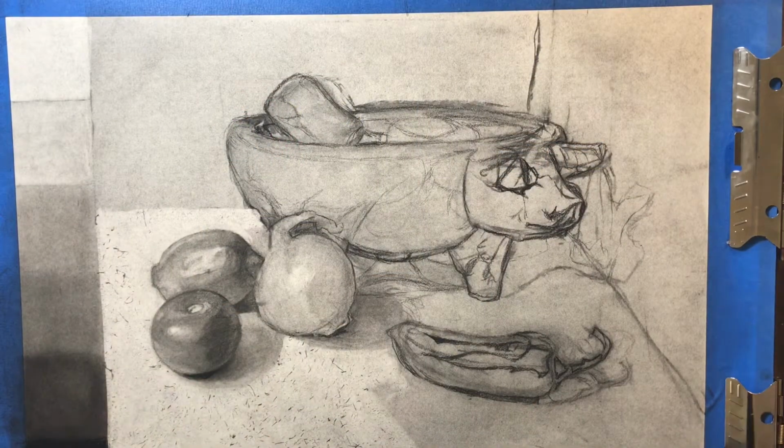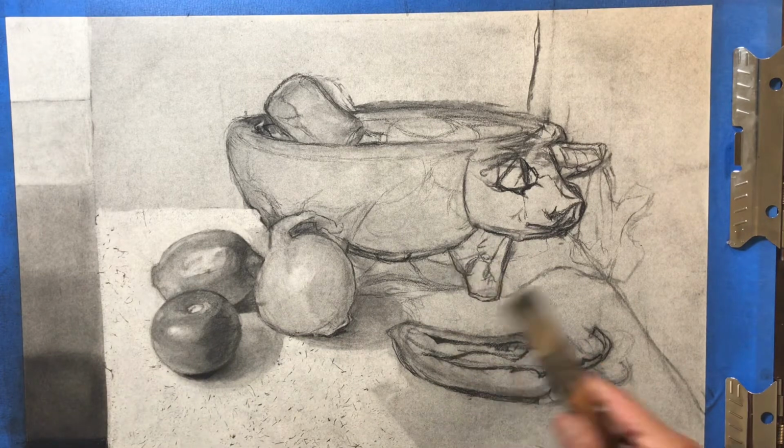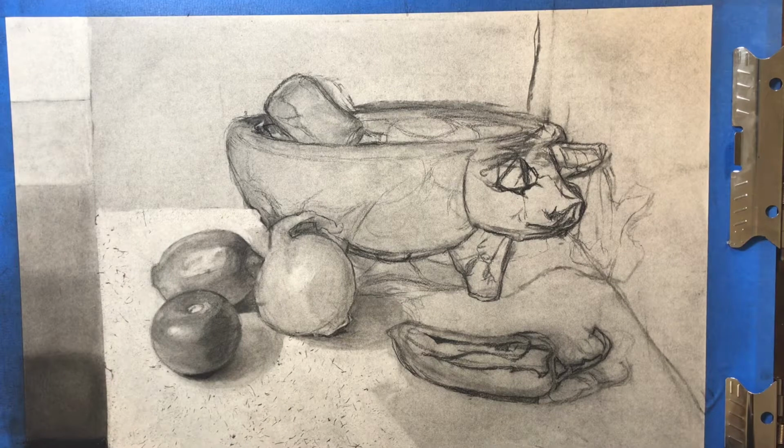This is my charcoal drawing. When we left off last, we were at the stage we reached as a class, because I recorded it pretty much to this stage in class on Friday.